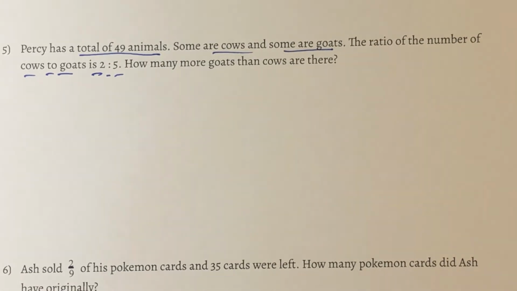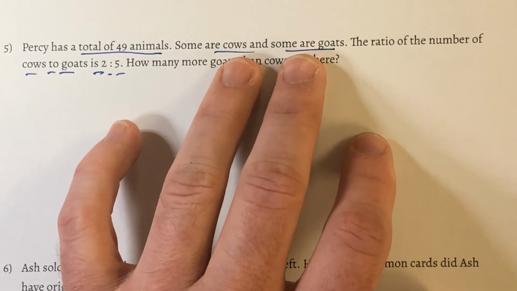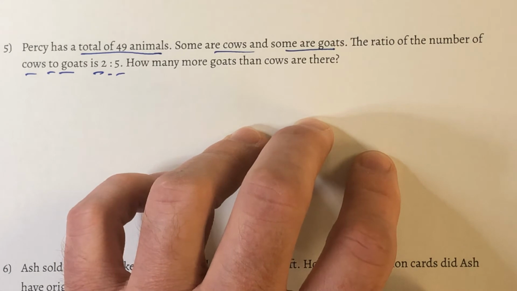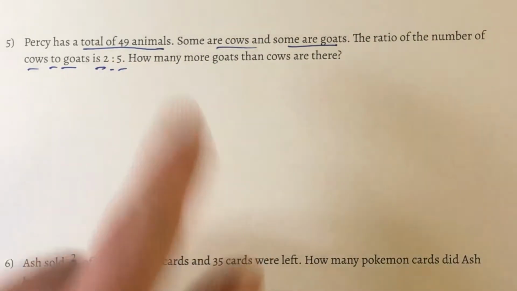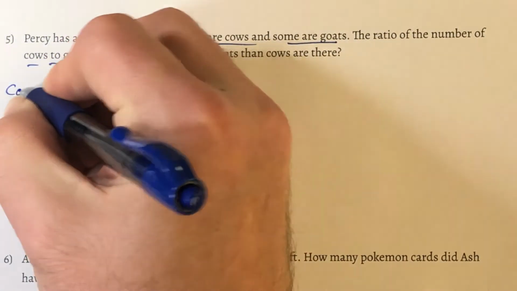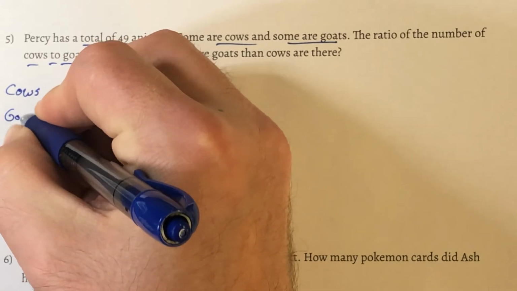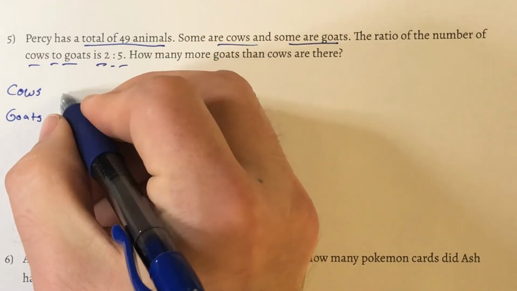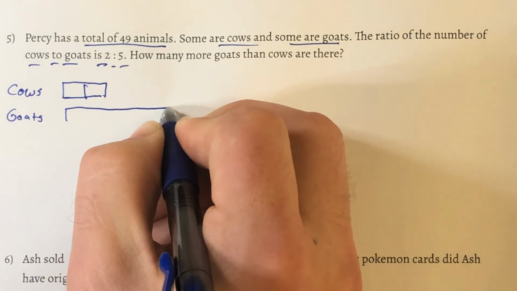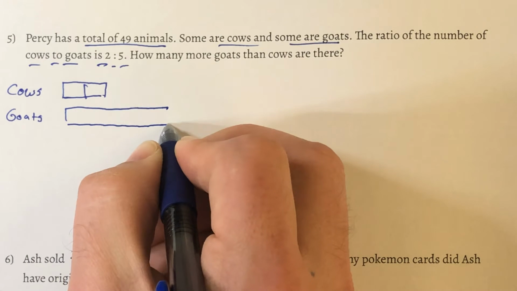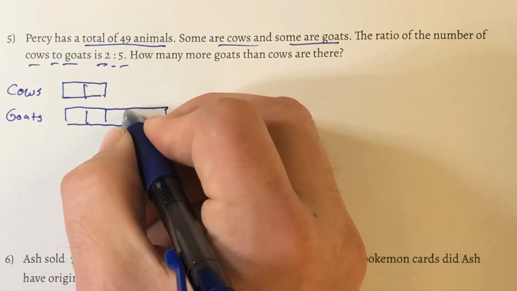So first, you'll realize there are multiple things we don't know. So I'm not going to choose any letters yet because I don't know what the main thing I don't know is. So let's start with our ratio. The ratio of cows to goats is 2 to 5. I'm going to draw a simple little bar model so I can see what's going on. So cows to goats, 2 to 5. That does not mean there are 2 cows and 5 goats.